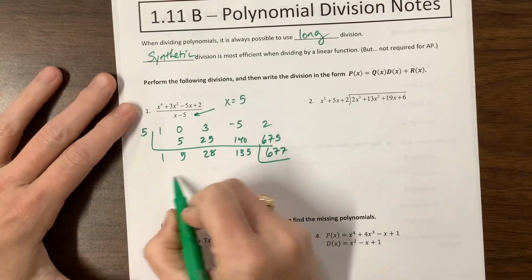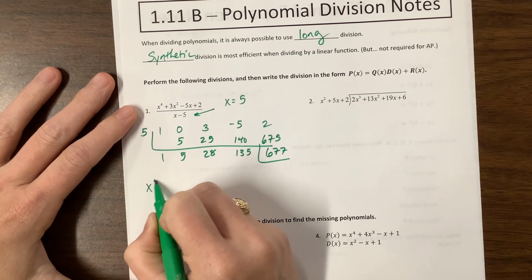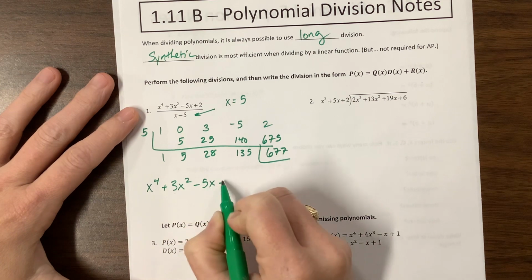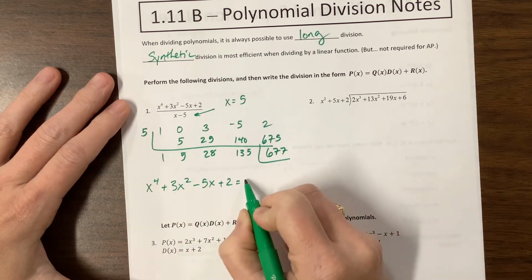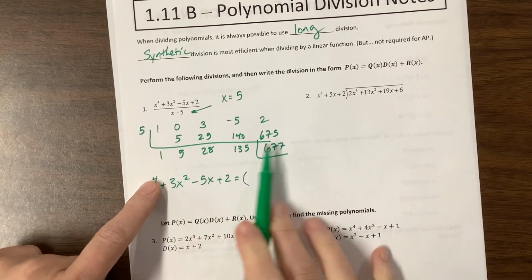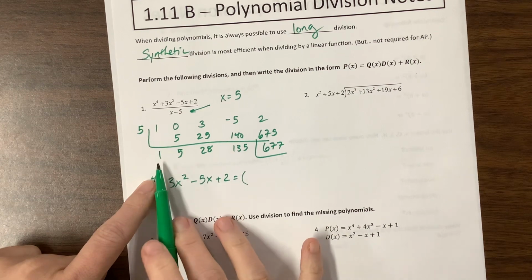So what we had here was that p of x, which is x to the 4th plus 3x squared minus 5x plus 2, is equal to, well, what did we get? Our final answer, this would be the remainder. Here's the constant, the linear component, the quadratic, the cubic.